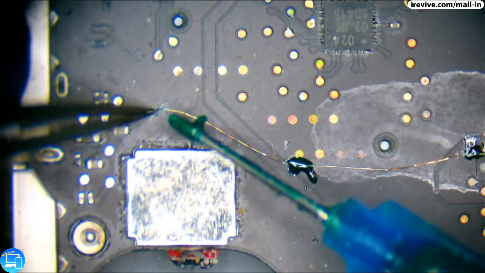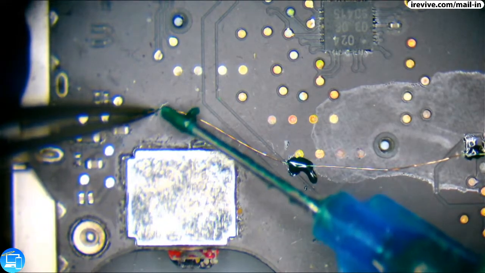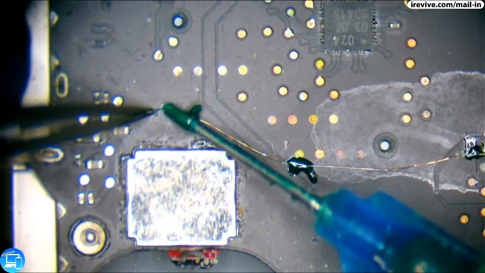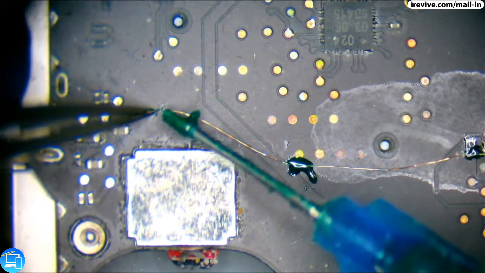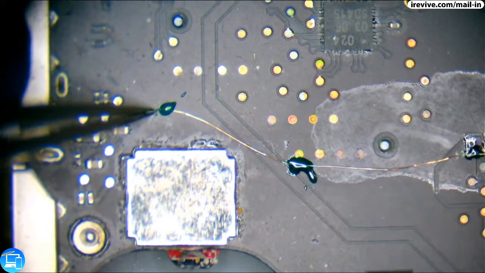Alright, my hand's only shaking because I'm trying to squeeze this at the same time while trying to actually put it on our wire here. There we are.